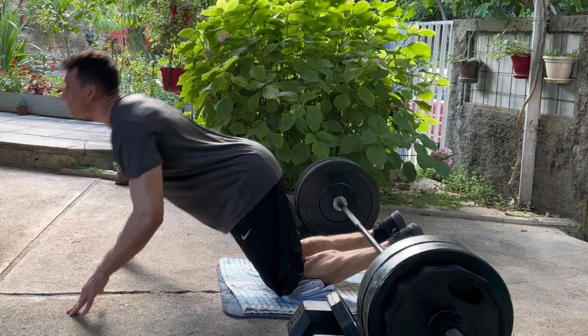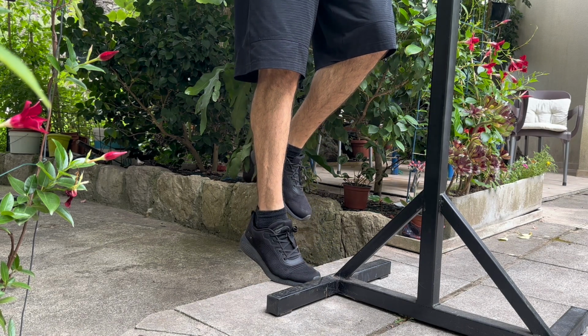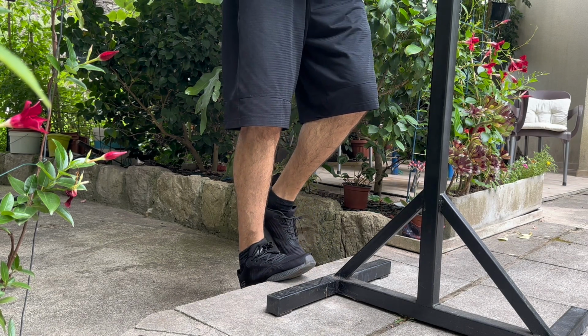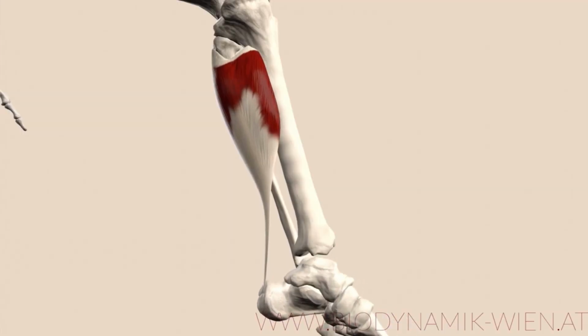Anyways, their main function is plantar flexion. When you're doing standing calf raises, both of these muscles are going to be engaged. But when you're doing seated calf raises, that is going to isolate the soleus. So to get the maximum calf development, you will have to include both of these exercises into your training plan.